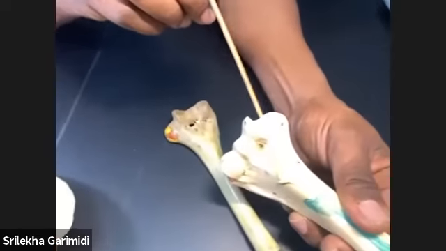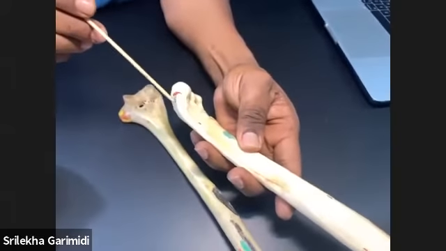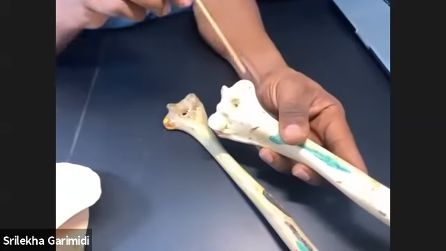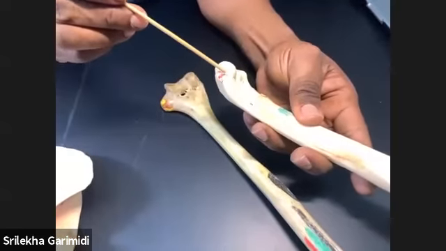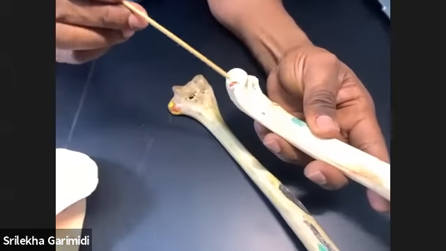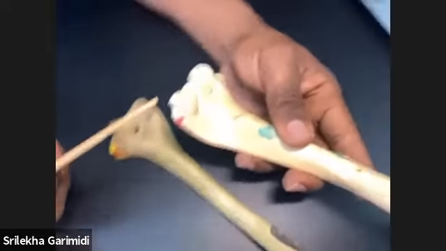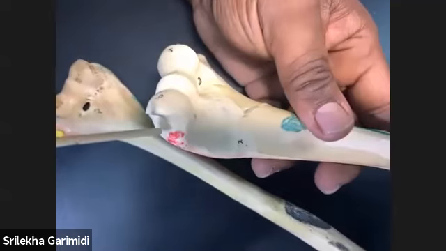So again, we have this prominence here on the side of the head, so that's medial. We have another prominence on the opposite side, which is lateral. This one is the medial epicondyle, and the smaller of the two on the other side is the lateral epicondyle, okay? So yes, these are important things to pay attention to. Medial epicondyle, lateral epicondyle.